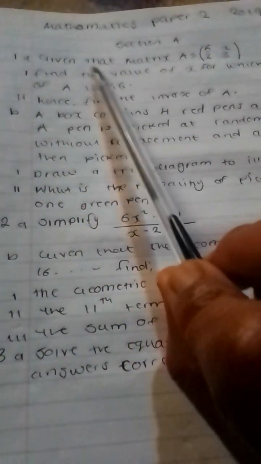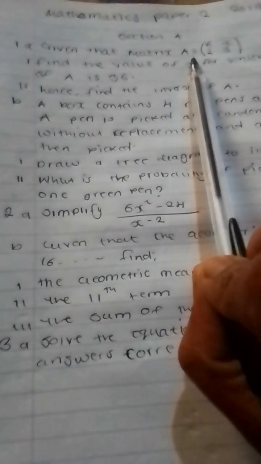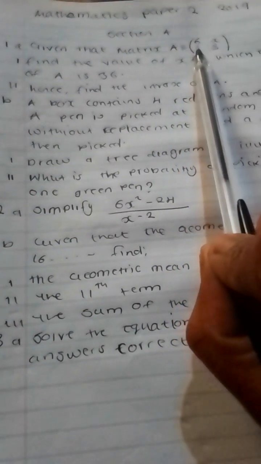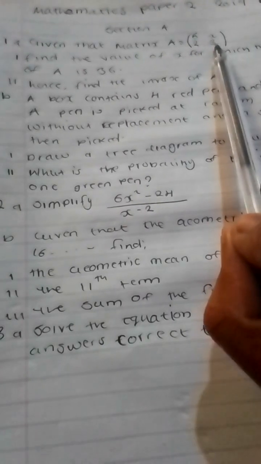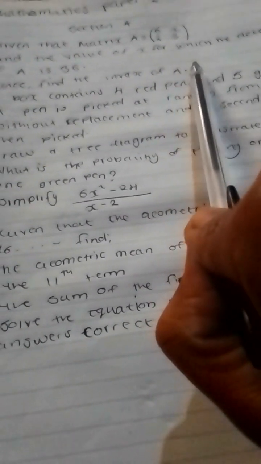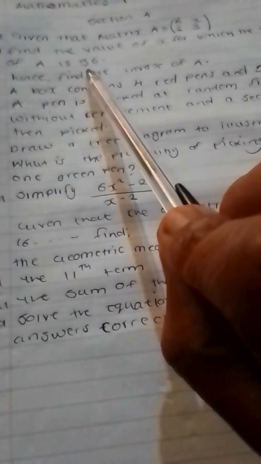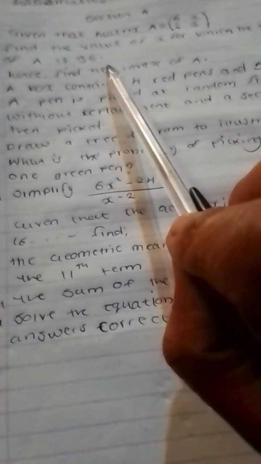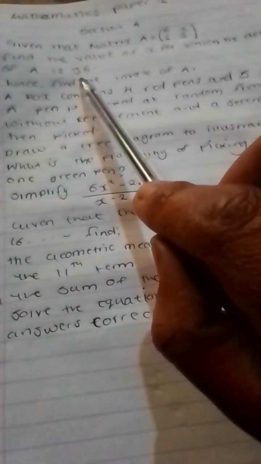Question A reads, given that matrix A is equal to 6, 2, x and 3. Question 1. Find the value of x for which the determinant of A is 36. So you're asked to find the value of x for which the determinant of this matrix is 36. So here is how you answer this question.